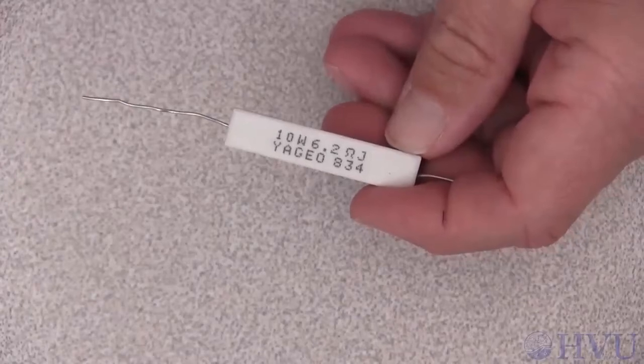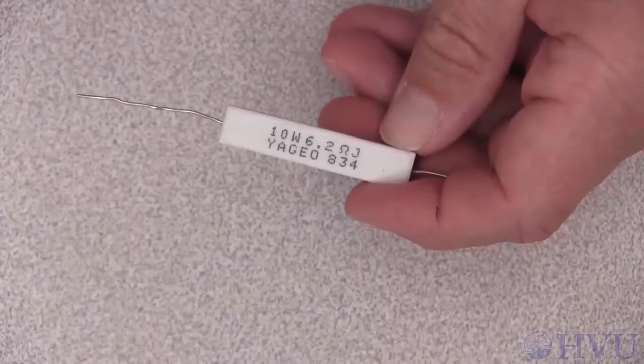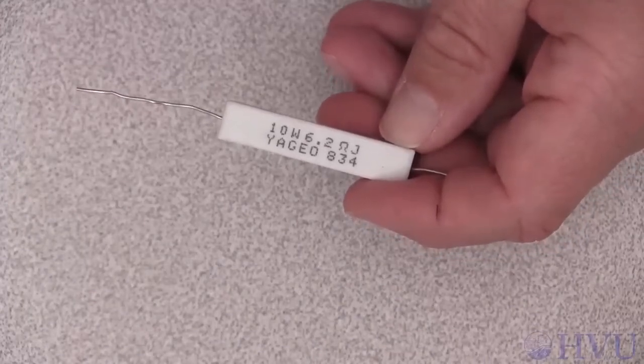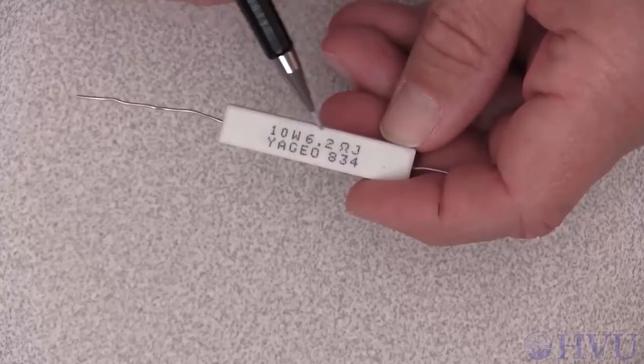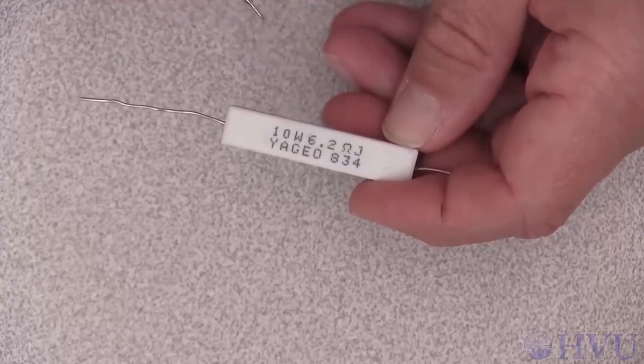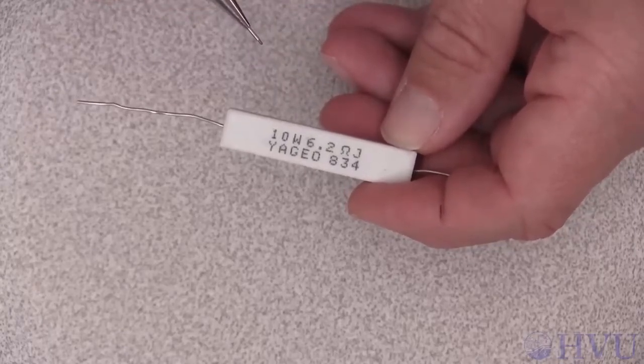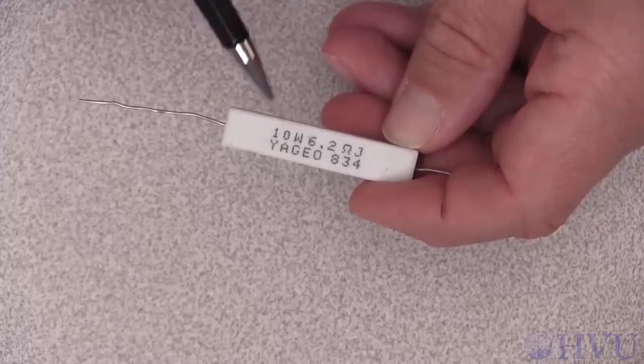This is a large wire-wound power resistor. Resistors like this one, which are physically large enough, will often have the resistance value printed directly on the side. This is a 6.2 ohm resistor. Notice that on this resistor, the maximum power dissipation is also listed, 10 watts.